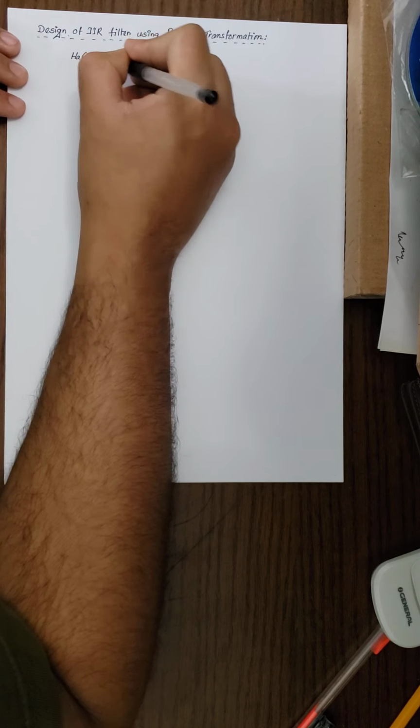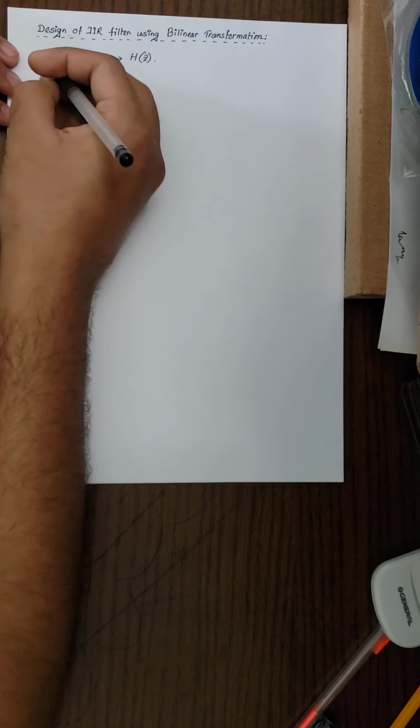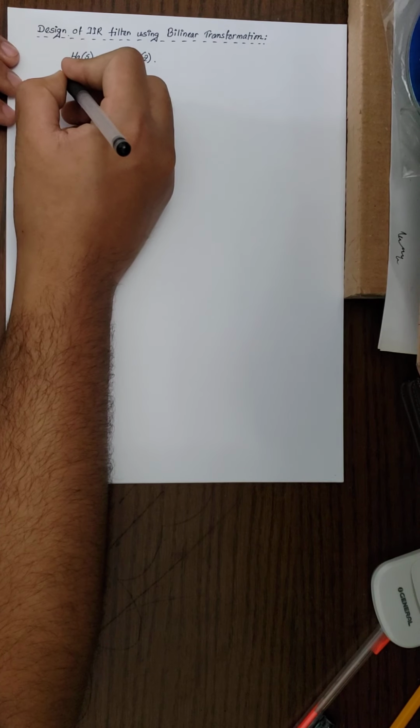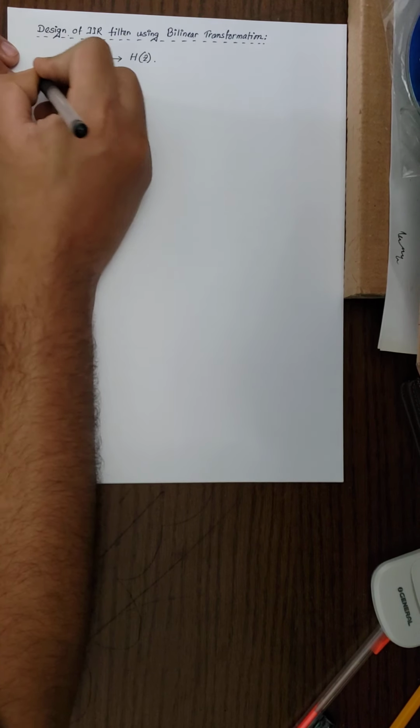So now if we consider an analog filter with the transfer function of HA of S having pole at S equal to minus A. So let me write it down.